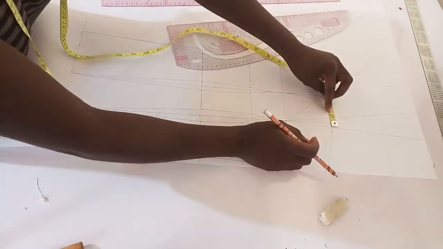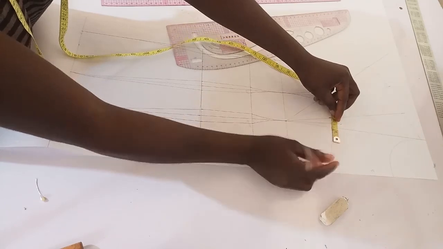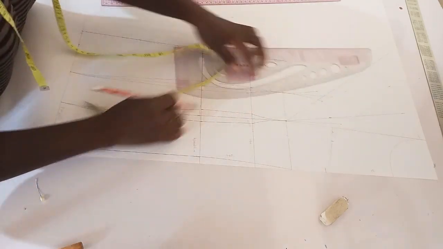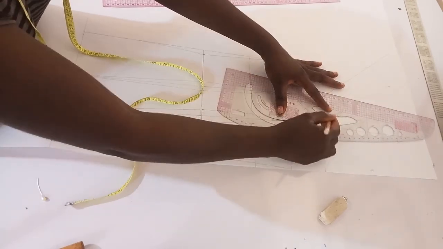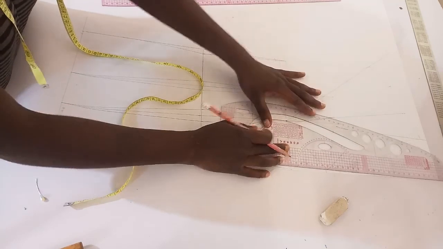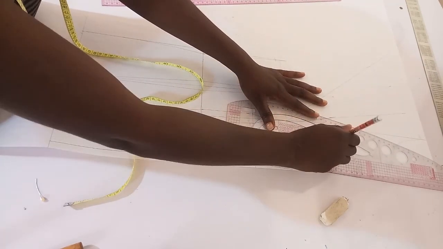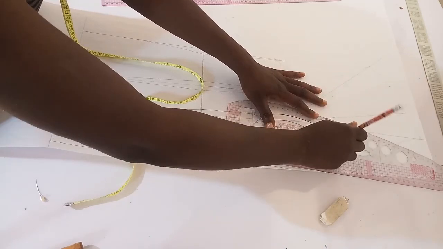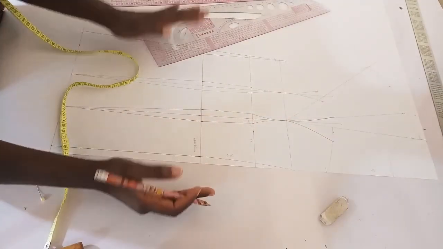For the first panel line, you can also decide not to just divide your 2.5 by 2. You can decide that you want to use 1 inch towards one side and then 1.5 inches towards the other. So that's what I ended up doing. I used 1.5 inches towards the front and then 1 inch towards the side, and then connected it down with curved lines to my apex points.